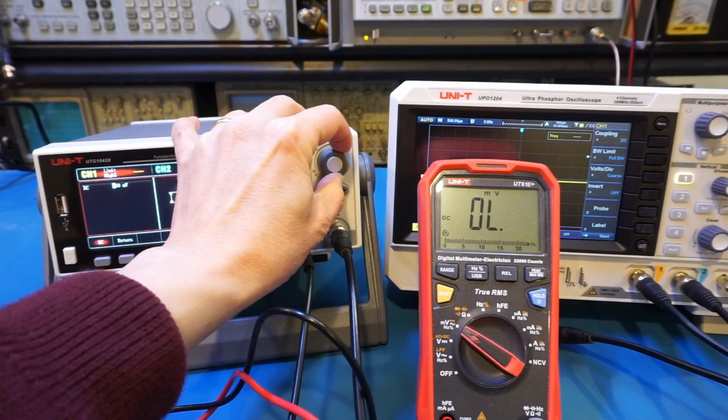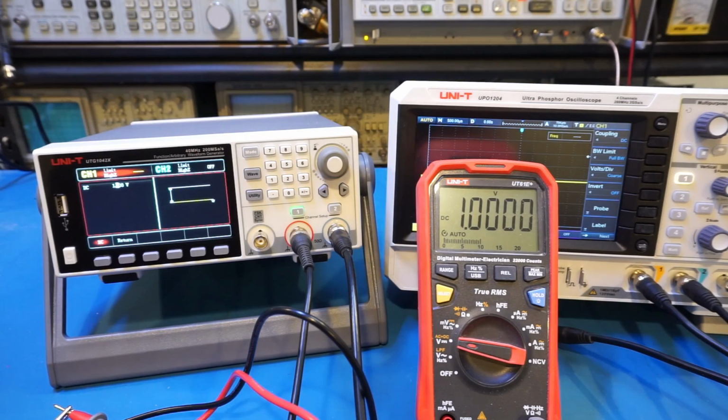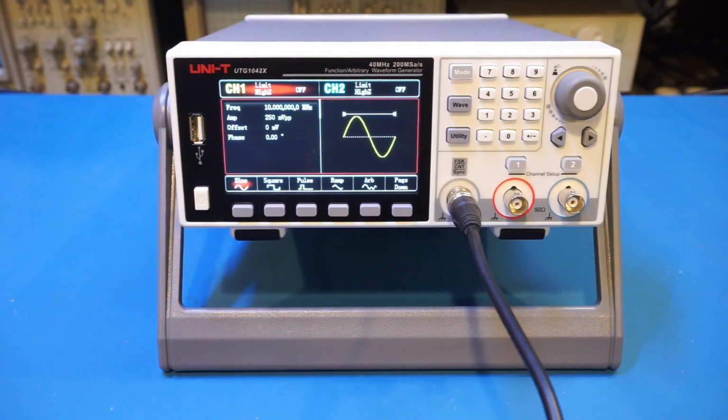1 volt. And of course, let's come back here. And I have to say that is pretty good for 1 volt. Alright, let me demonstrate a few more features of this UTG1042X.